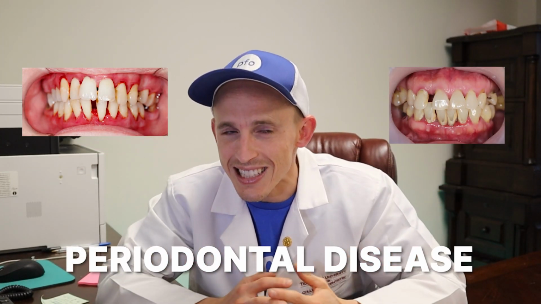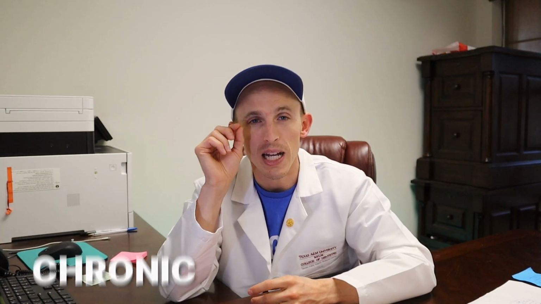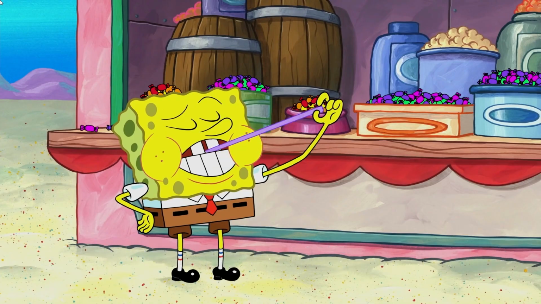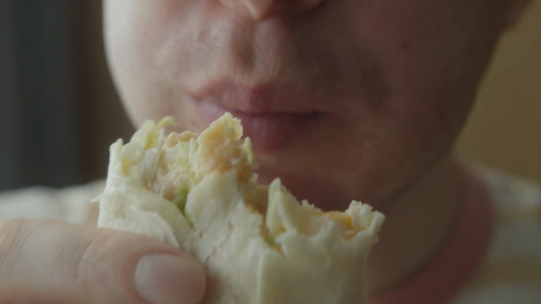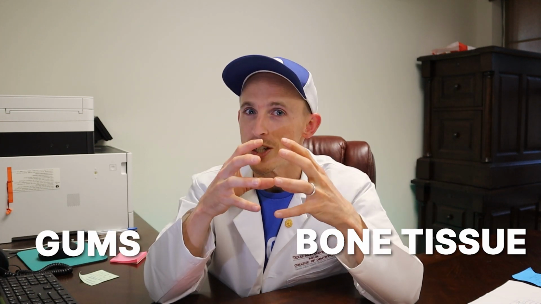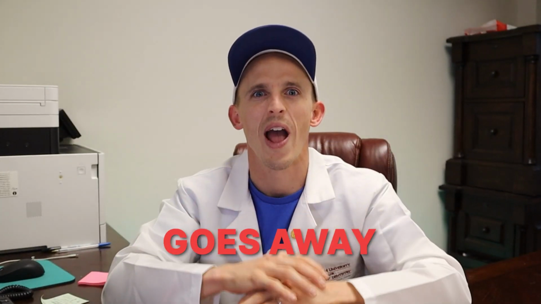Chronic inflammation, periodontitis, periodontal disease. The primary factor for that, chronic plaque buildup. What's plaque? Food debris on your teeth that you leave there for a long time. They get stuck around the gums. If you're not keeping your teeth clean, that leads to inflammation of the periodontal structures, like your gums and your bone tissue, which hold the tooth in place. And too much inflammation for too long, you know what happens? Then the gum tissue and the bone tissue goes away.